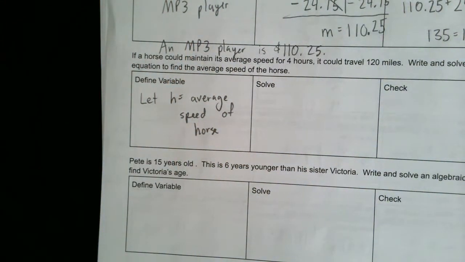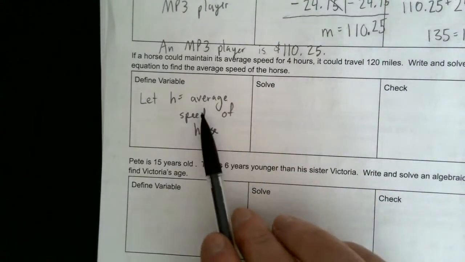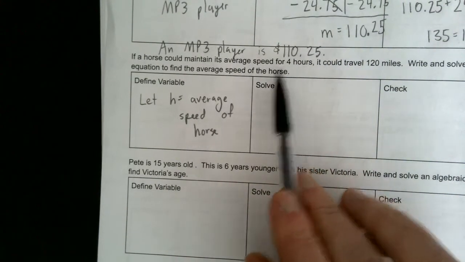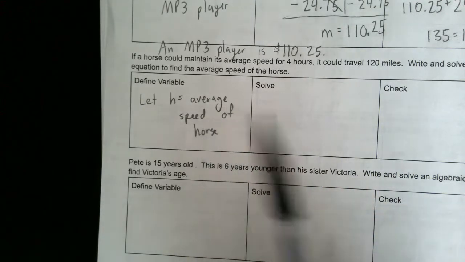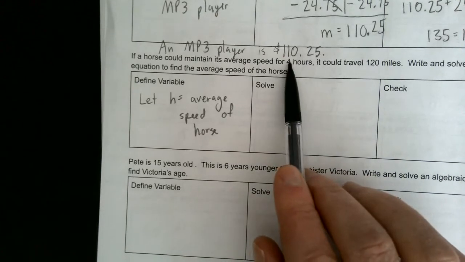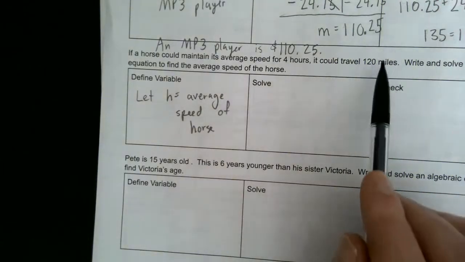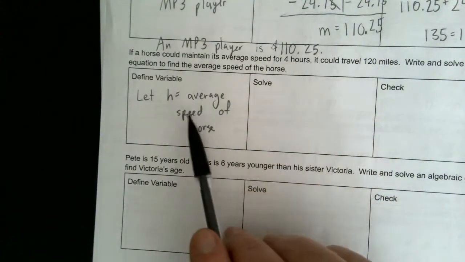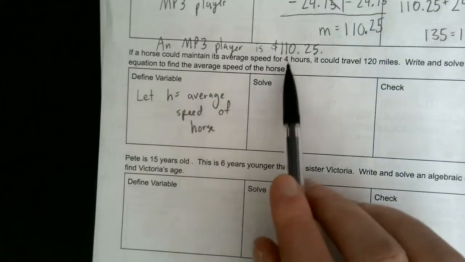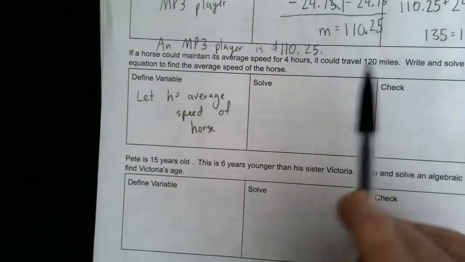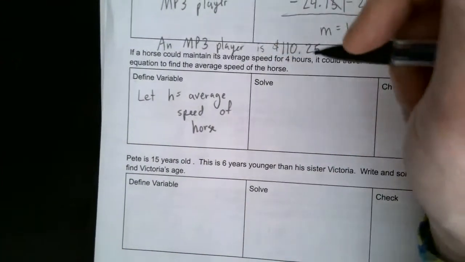Okay, now, I don't think this is an addition equation because if you're not going to add the speed to the hours, that wouldn't make sense. Subtraction also wouldn't make sense. I'm thinking multiplication because you have a certain number of hours, and if you multiply it by this number h, you should get 120. So, if the horse traveled 10 miles per hour, 10 times 4 would be 40. So it wouldn't be 120, but I'm thinking we're going to multiply here. So this is going to be a multiplication equation.